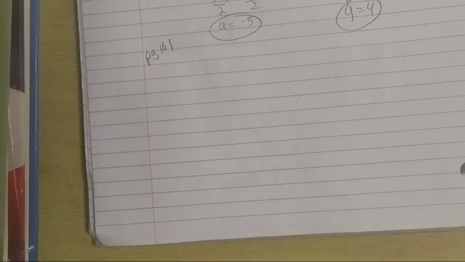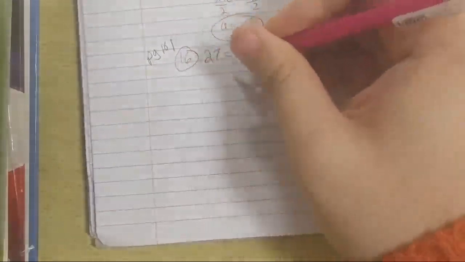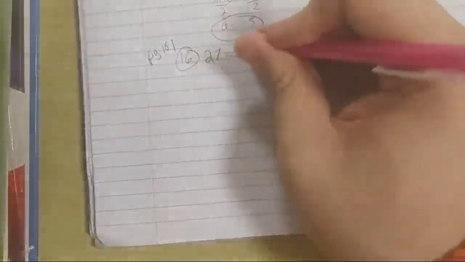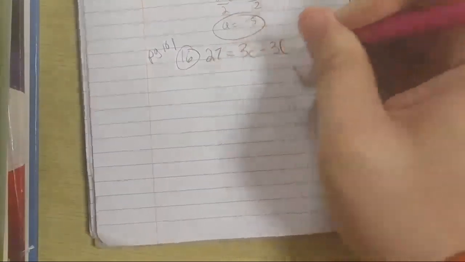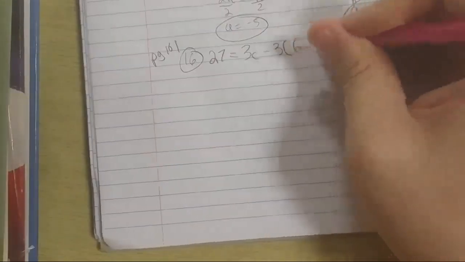I'm going to do another one. This is on page 101 in your textbook. Let's do number 16. 27 equals 3c minus 3, parenthesis, 6 minus 2c, close parenthesis.